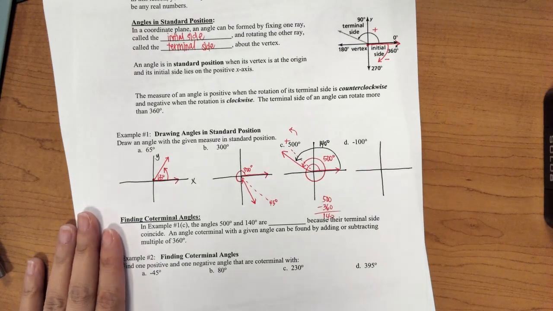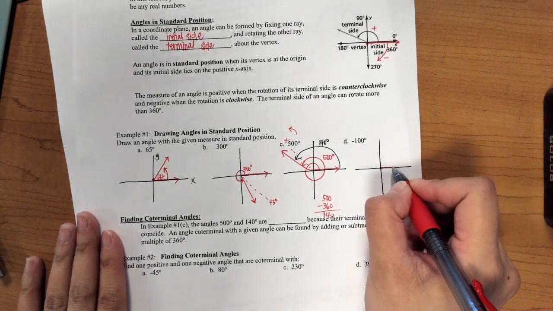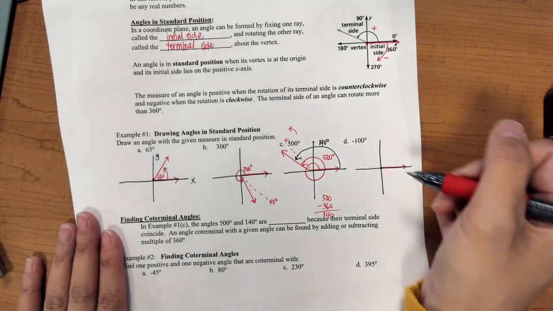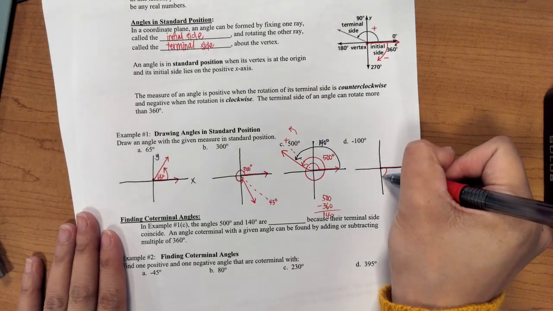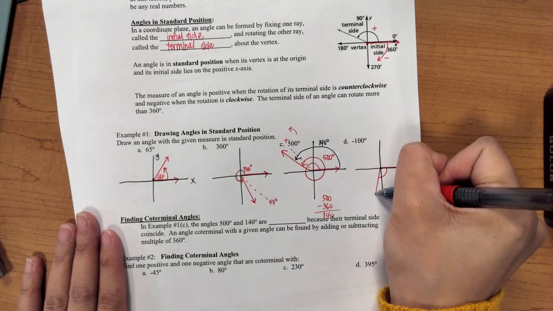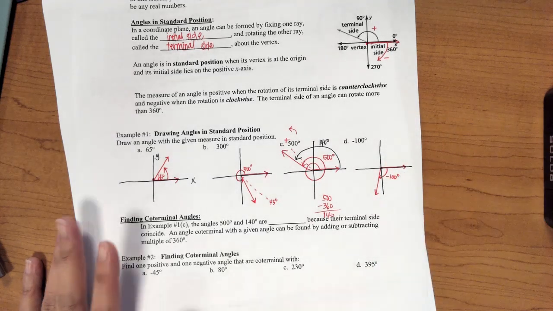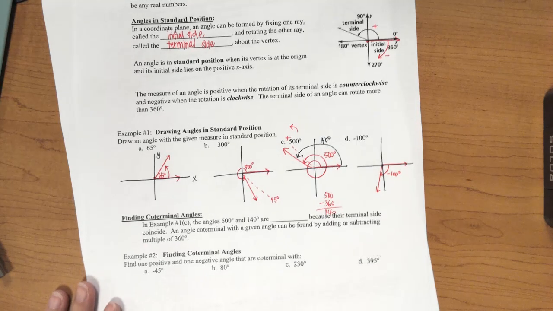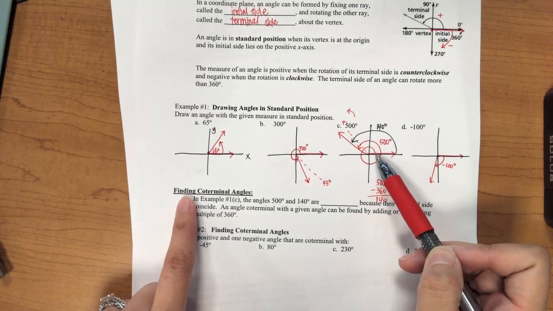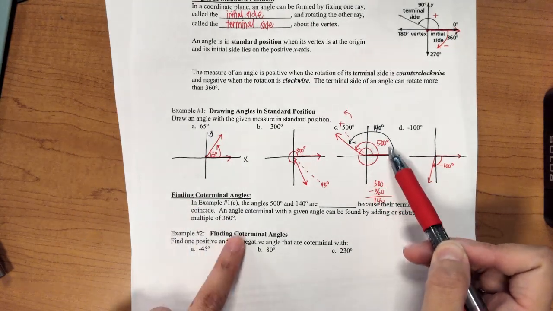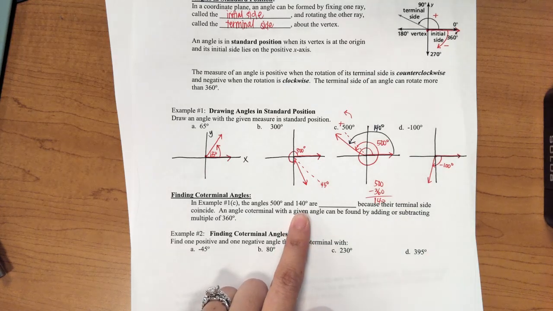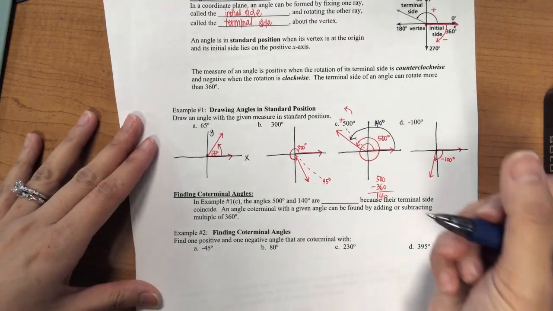Okay, so let's see. We have our initial side. We're going to go negative 100, so that's going to be negative 90 plus a little more, and that'll be negative 100 degrees. So what is this called when we have two angles that can be represented using 540? These are called coterminal.